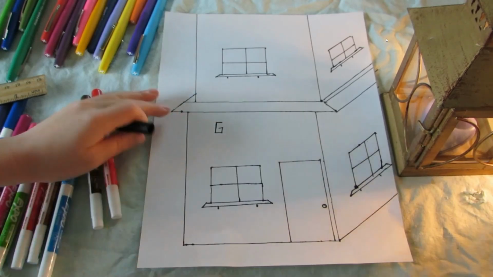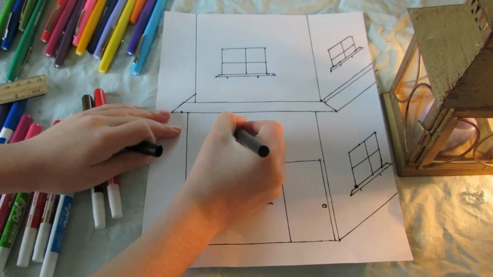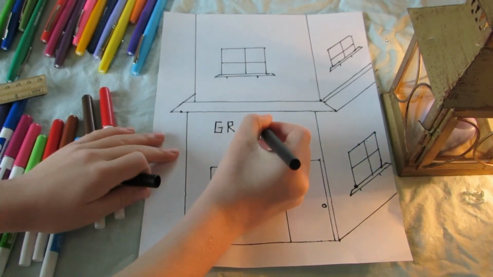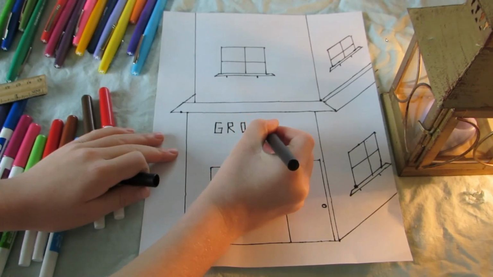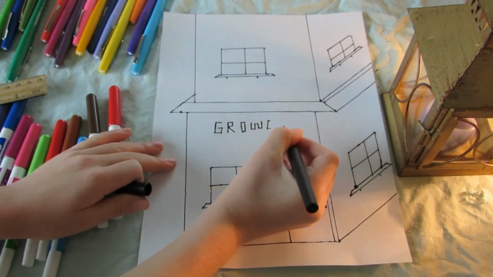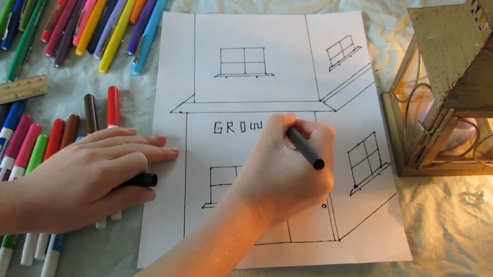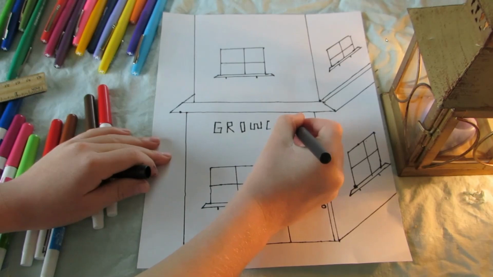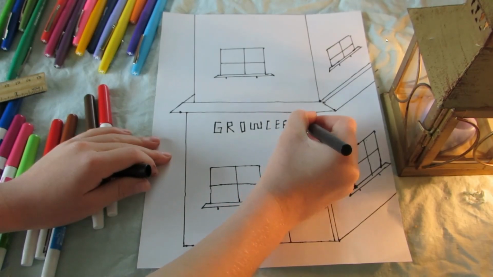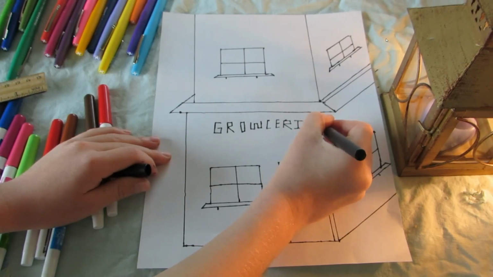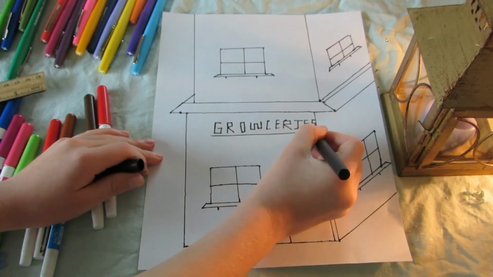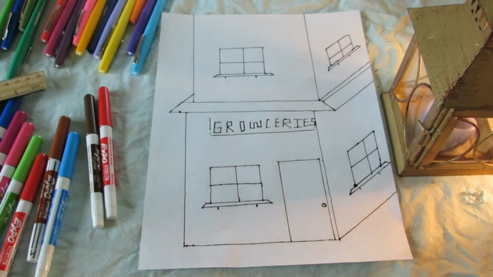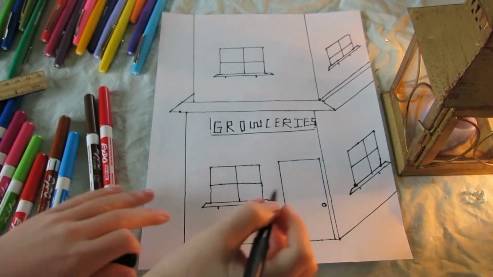Next, we're going to spell groceries out for the sign. We'll color that in later, but for now, that's it.